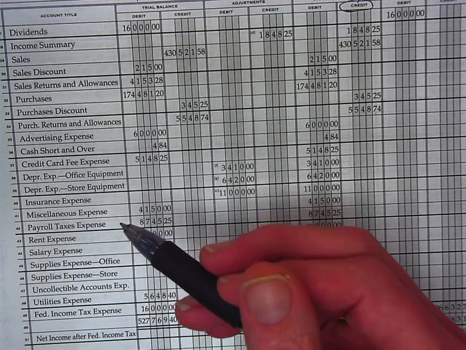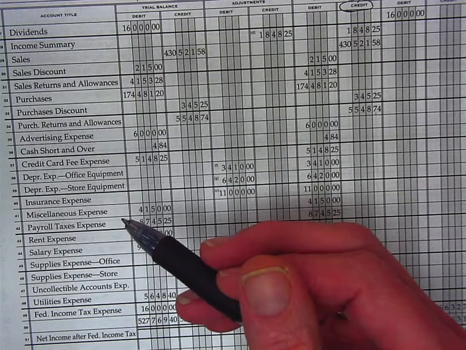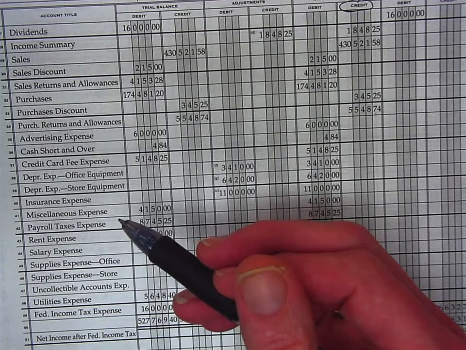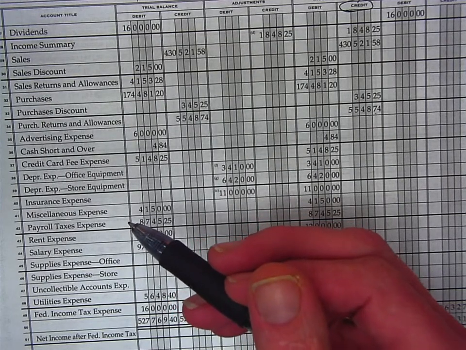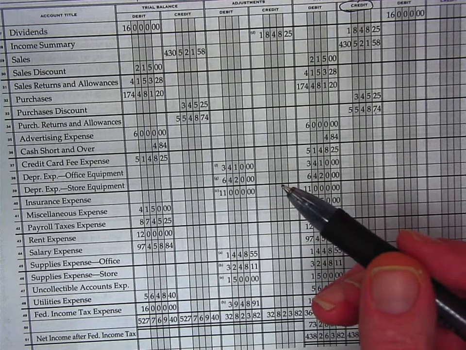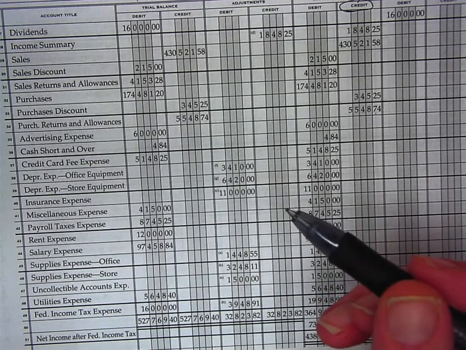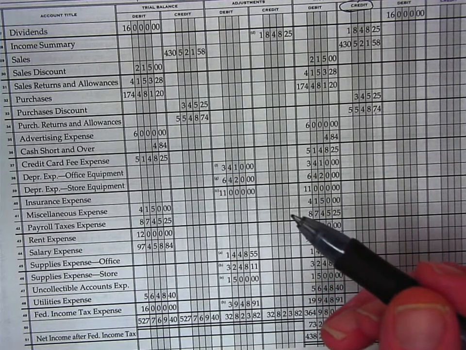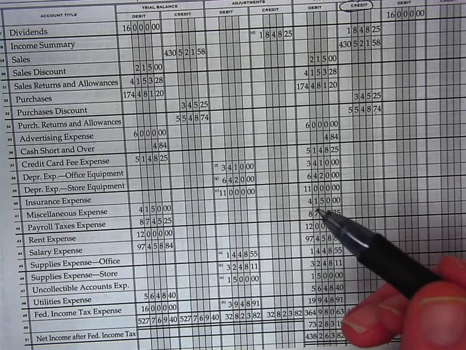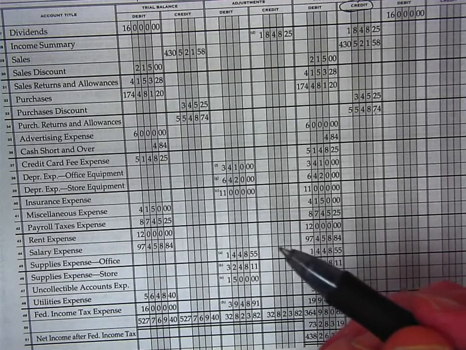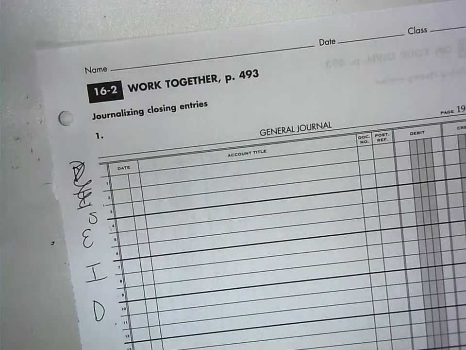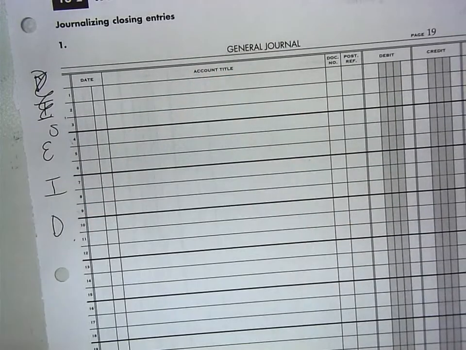So sales, purchases discount, and purchase returns and allowances. Those are the ones that we're going to debit so that we close those accounts. And so we'll come here and close those accounts then.